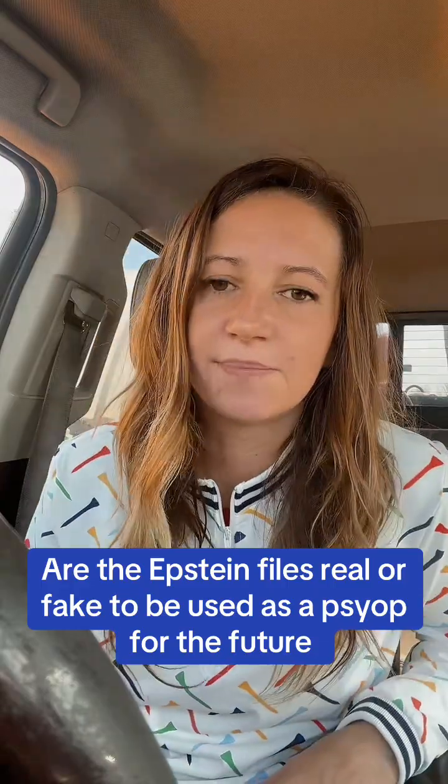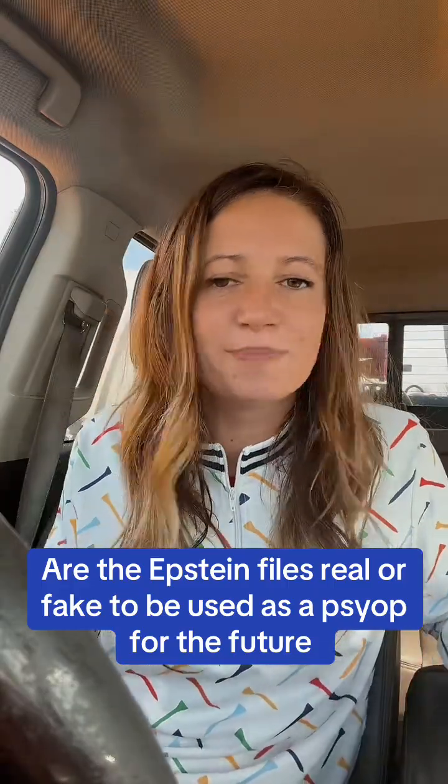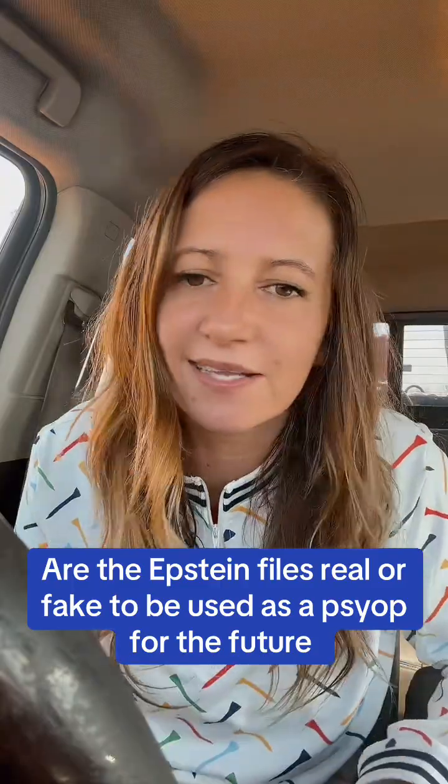The more I go over these Epstein files, the more I'm convinced half of it's fake. And this is just my conspiracy theory. It's just my little gut feeling that I'm going to tell you about.